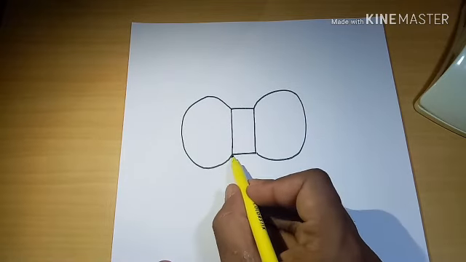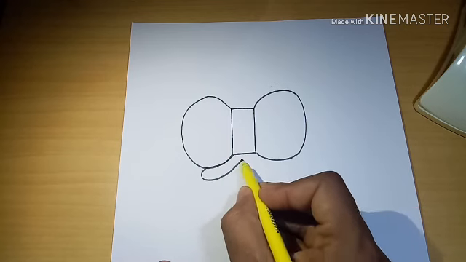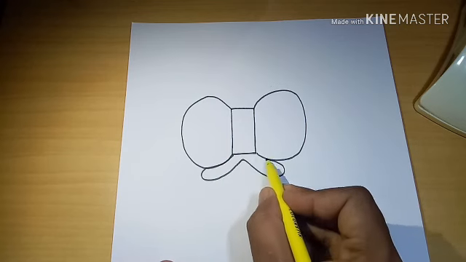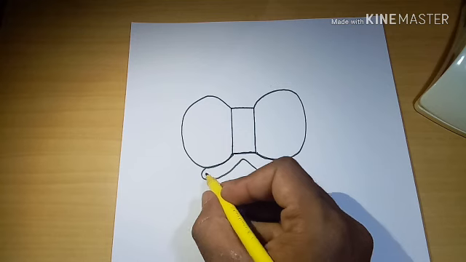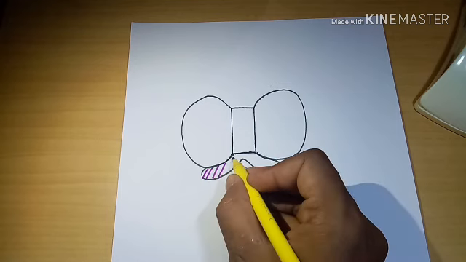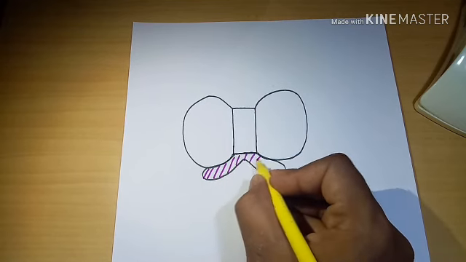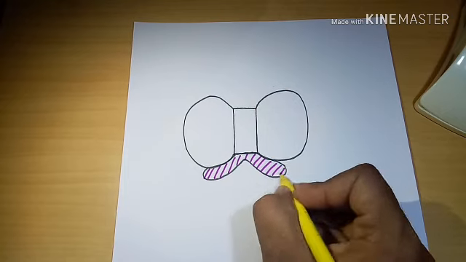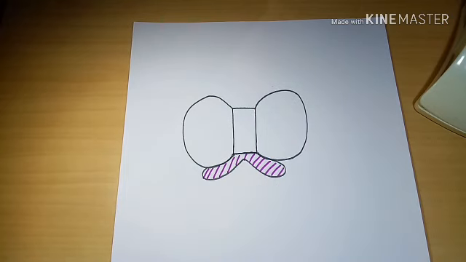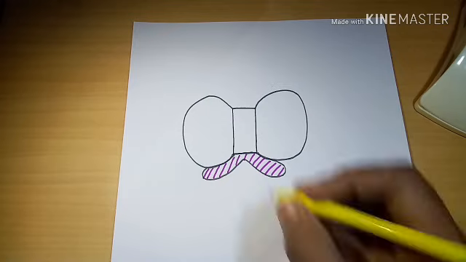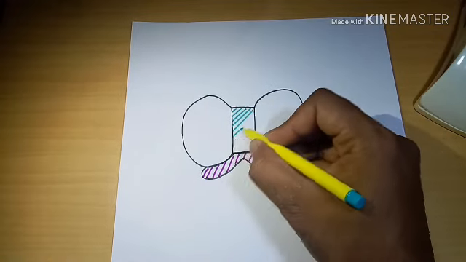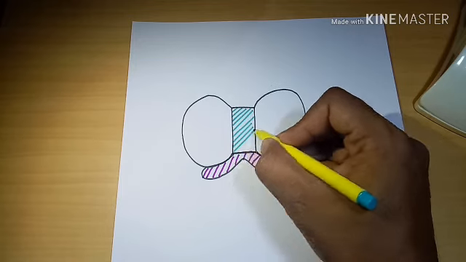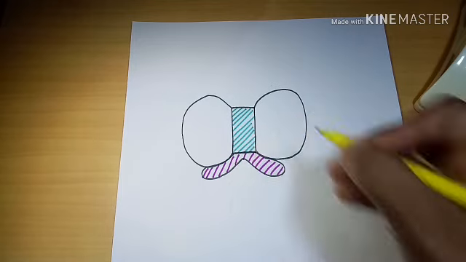Below this vermis the flocculonodular lobe is present. This is the flocculonodular lobe. This portion is the vermis of the cerebellum, or the trunk of the cerebellum.